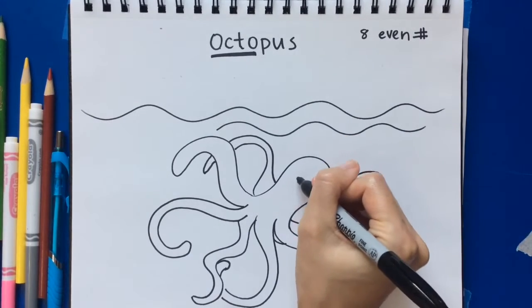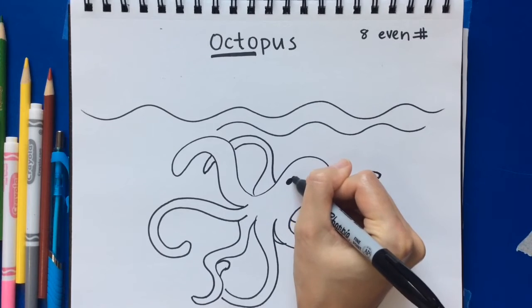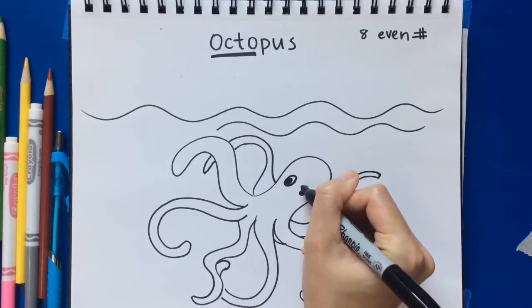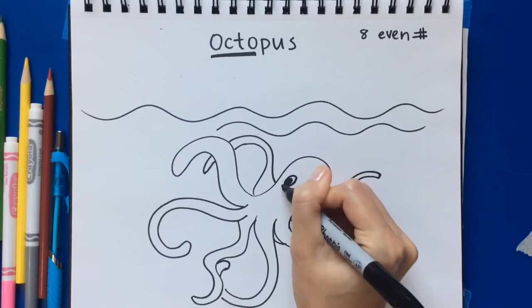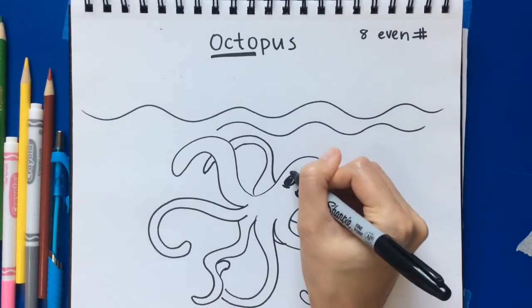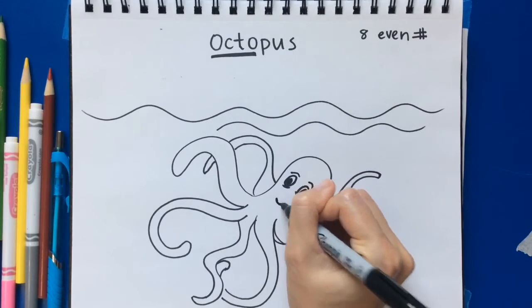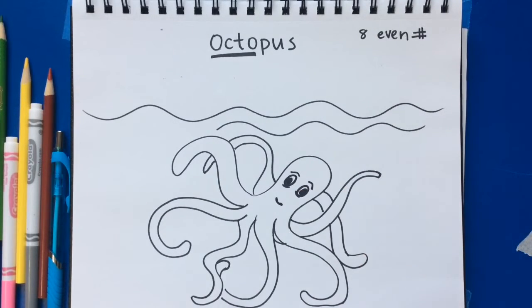Let's give him some eyes. Some big eyes. Maybe you give him an eyelid or eyebrows, kind of up to you. Mine's going to be a little happy guy. So I'm going to put a smiley face on him.